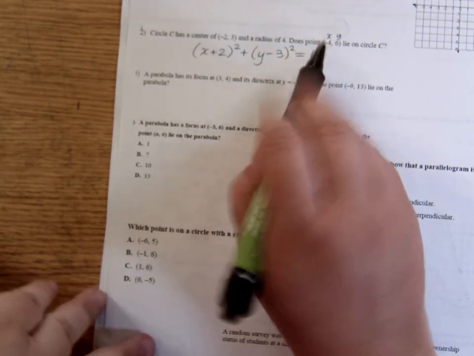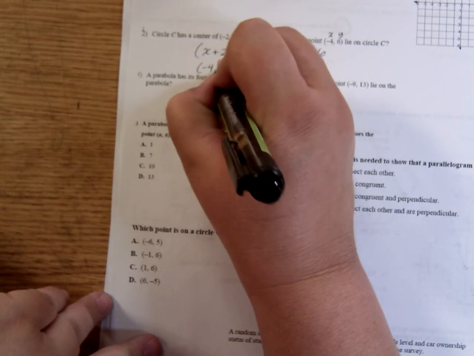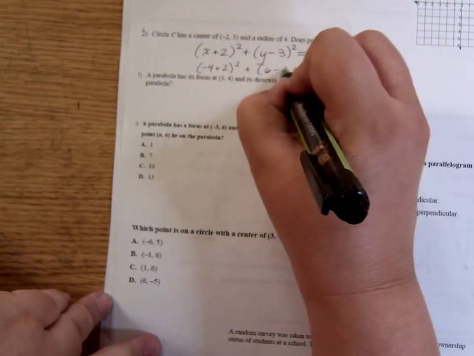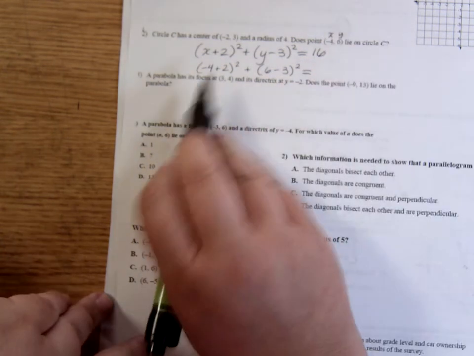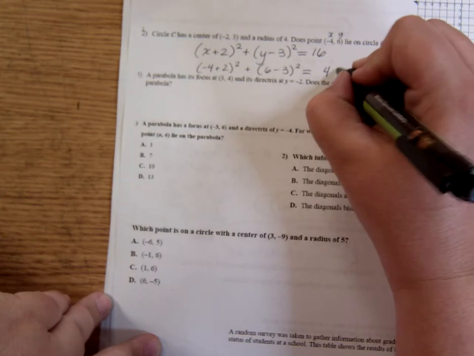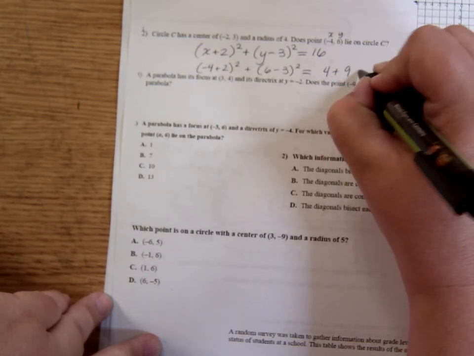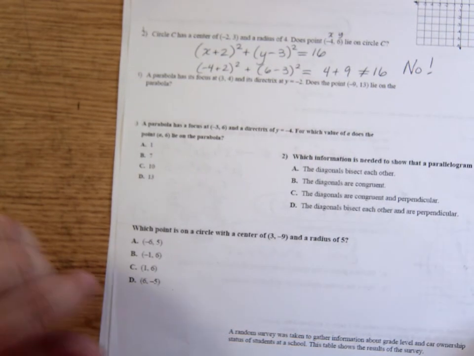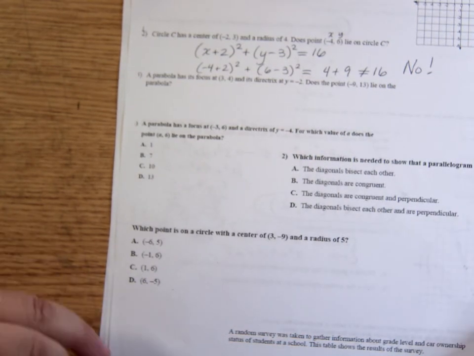So -4 plus 2 squared plus 6 for y. Let's see, that would be -2 squared. This would be 3 squared. Is 4 plus 9 equal to 16? Nope. So that's no. That point is not on the circle.